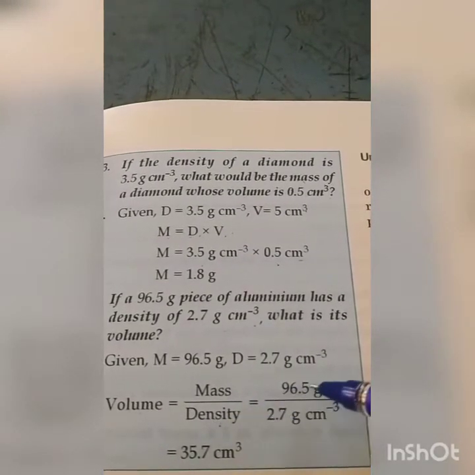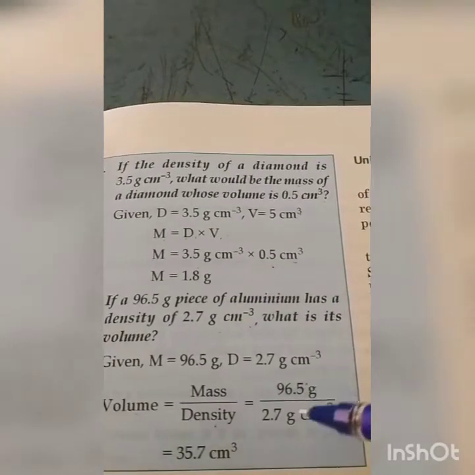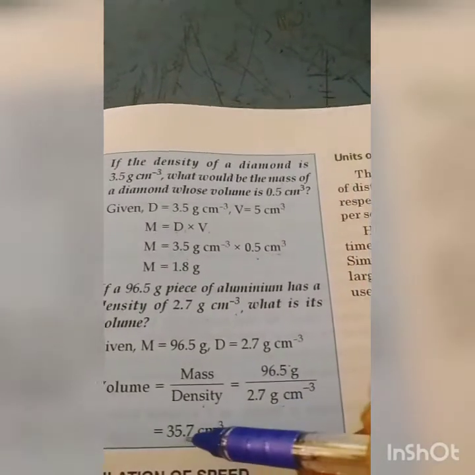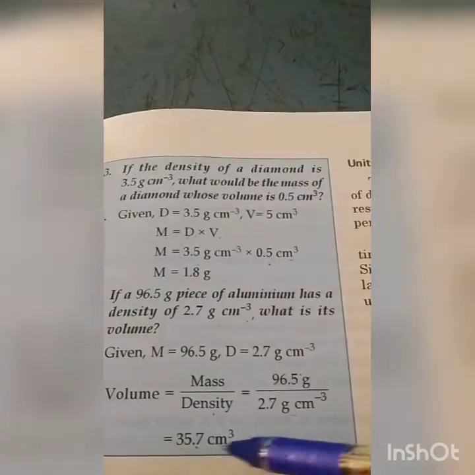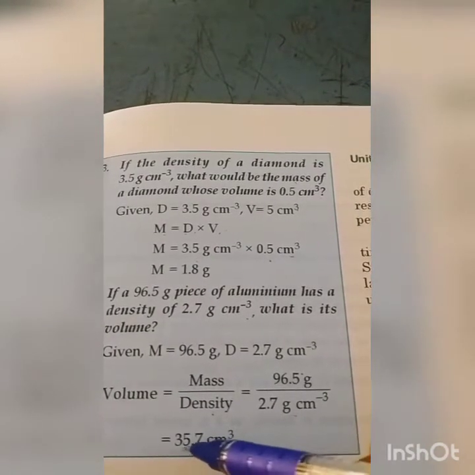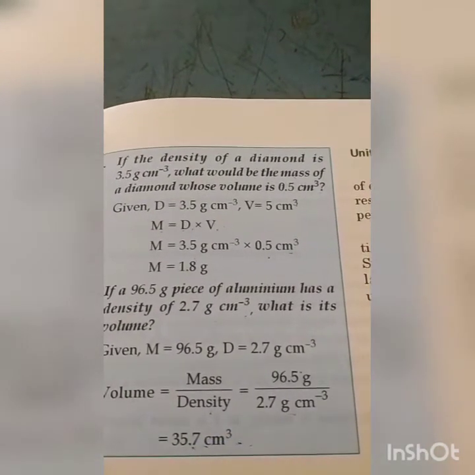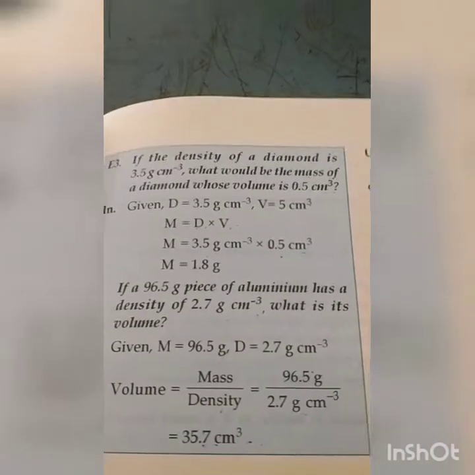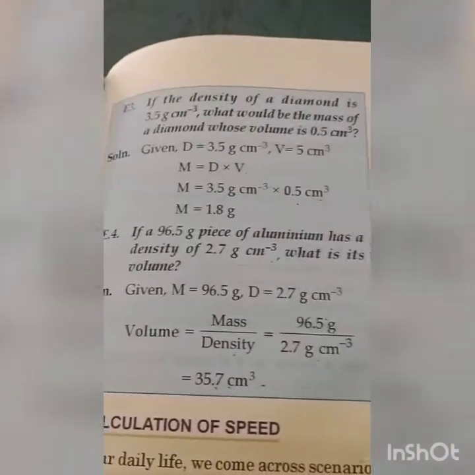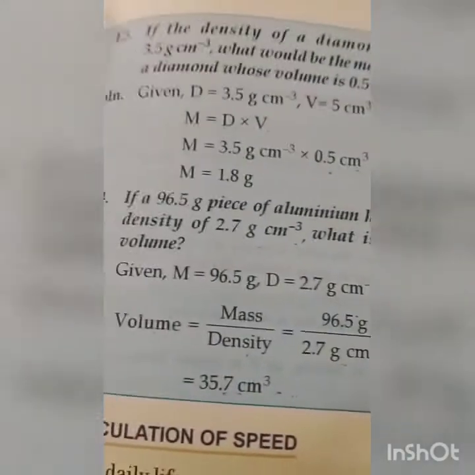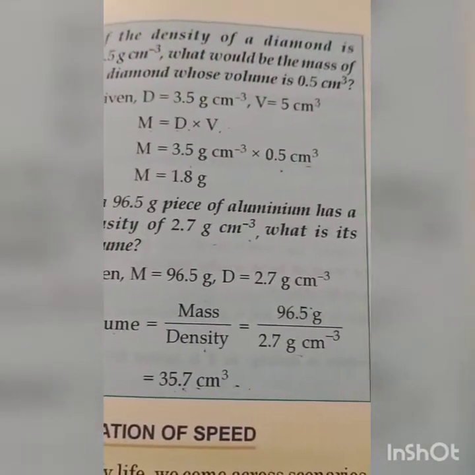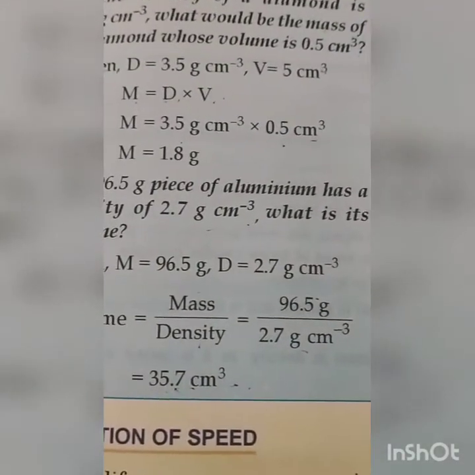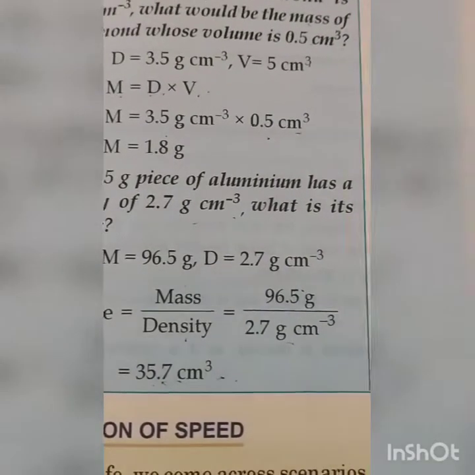Now divide the mass by the density and you get the volume, which is 35.7 centimeter cube.